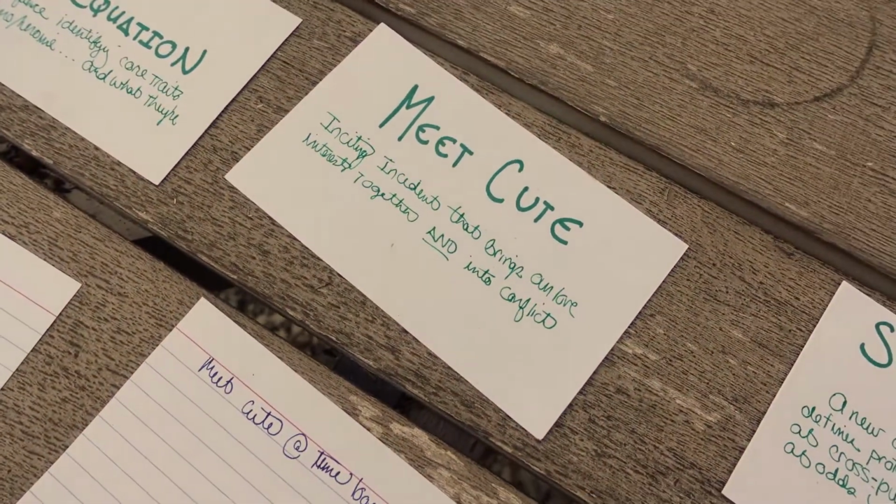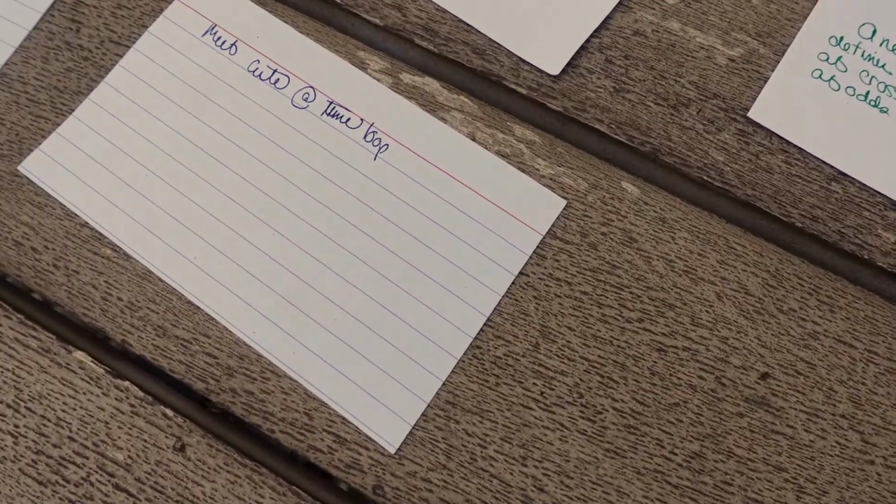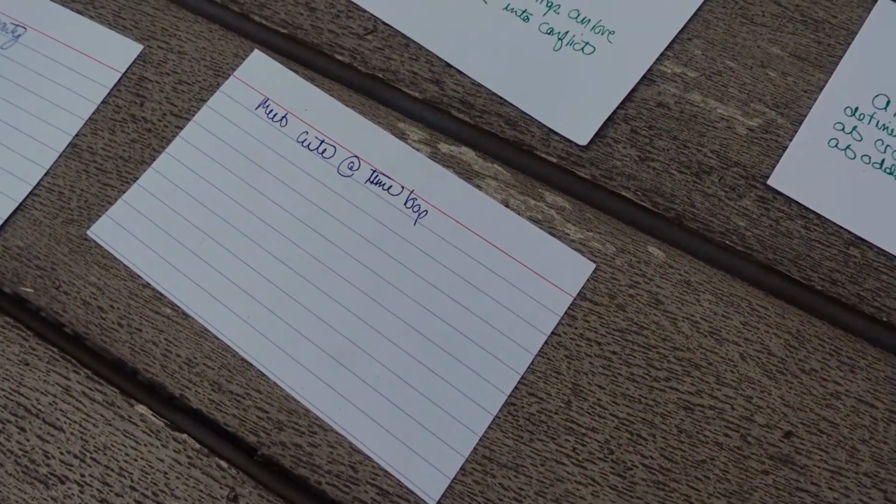And then second, we have the meet cute: the inciting incident that brings our love interests together and into conflict. And there's a moment in the time loop where they see each other from across the room. So that moment has been constructed, it's there.